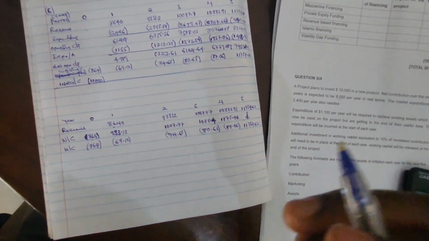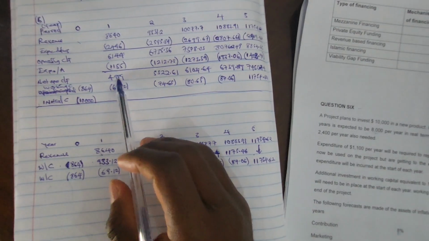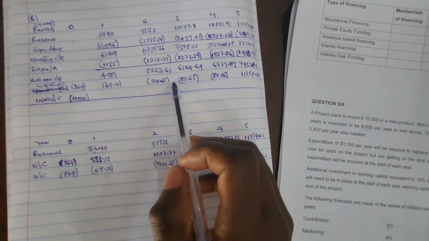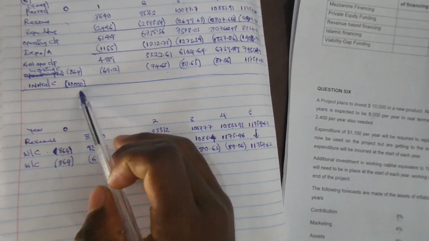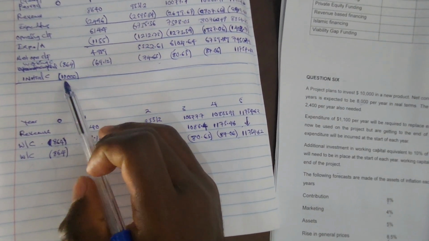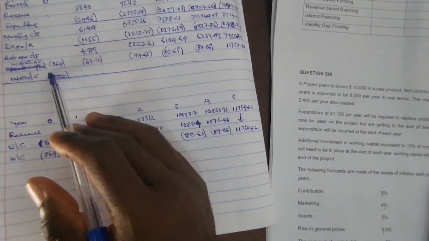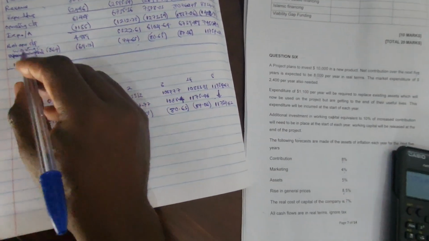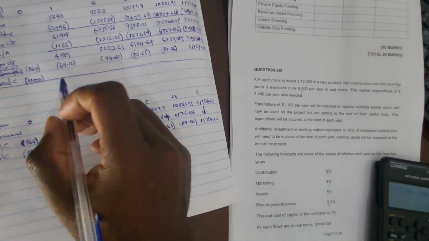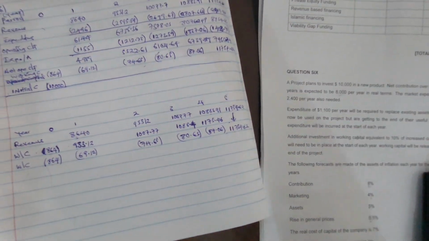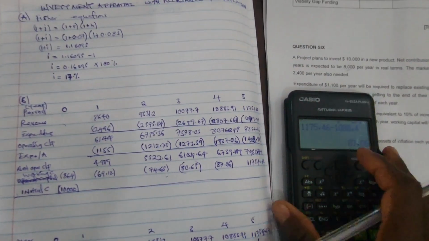Having done this, the next step is that we're now going to subtract these values. So $10,000 as a cost plus that, these are both negative, so we're simply going to add, guys.